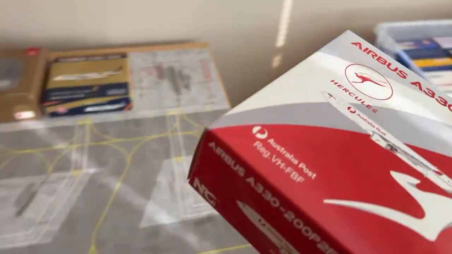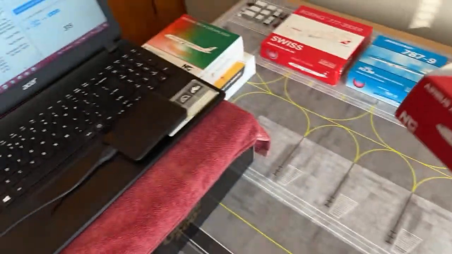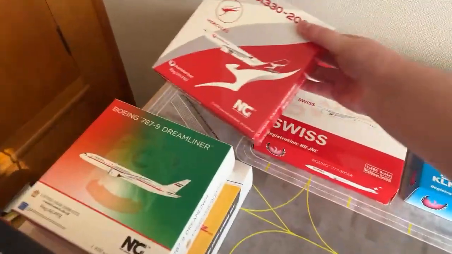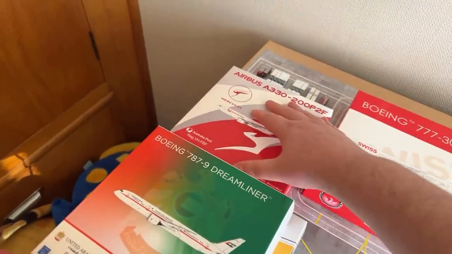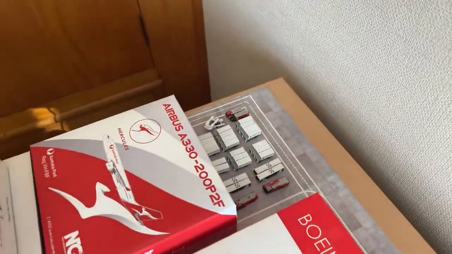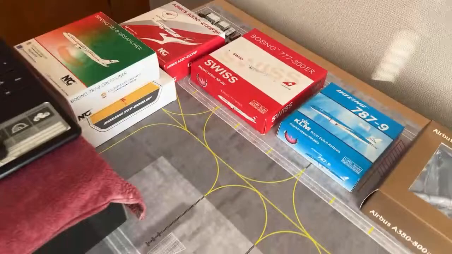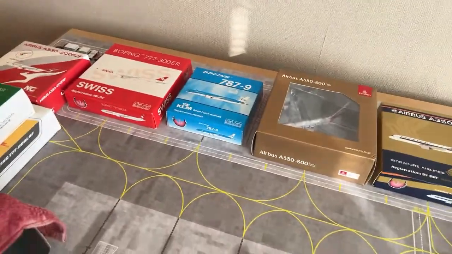I did go ahead and pre-order the other one, the Qantas Freight livery, also by NG Models, so I'll put that one just there. I did just move one of my pushback tugs, so that's alright. They will sit nicely at Charlie 3.